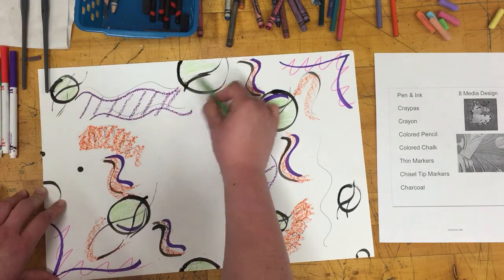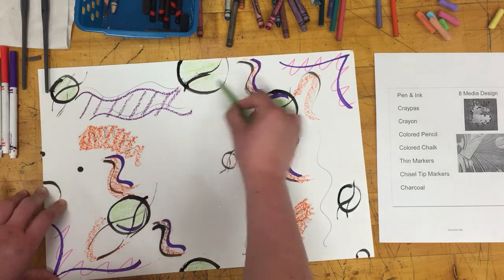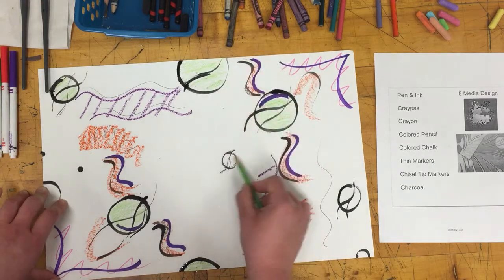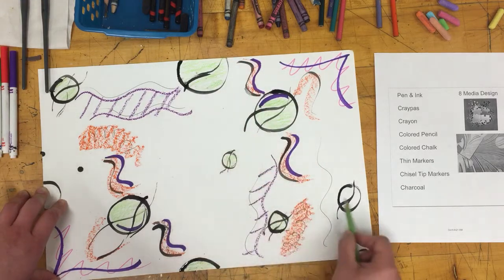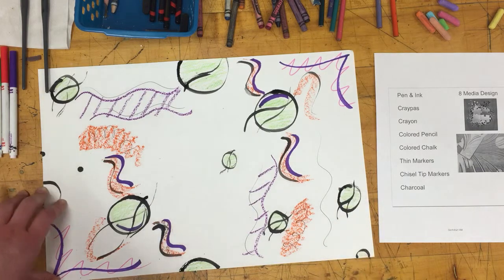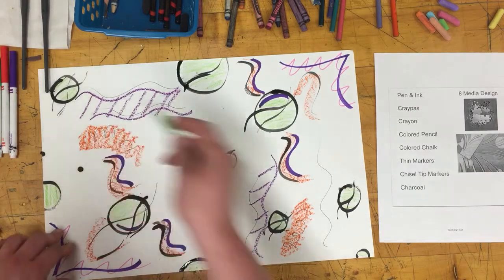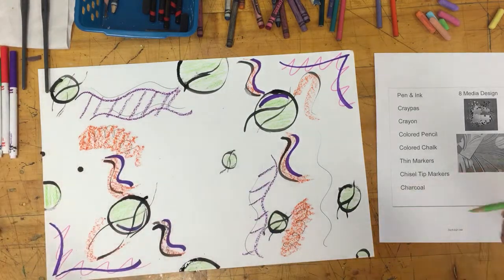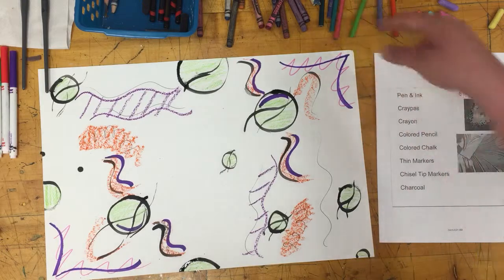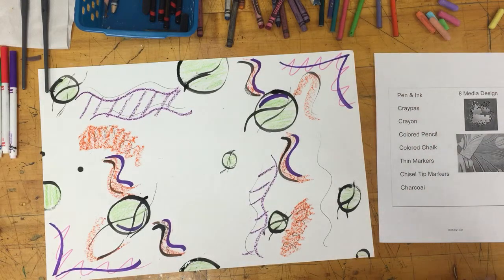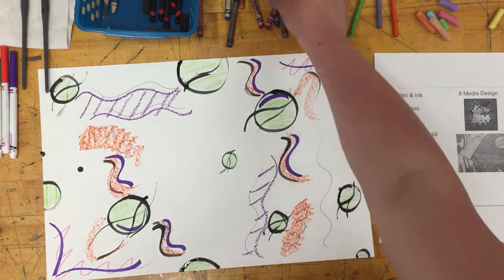You can see how I smudged the ink a little bit. If it's not completely dry, that'll happen. Which I'm okay with right now. Got one over here. Okay, so colored pencils can be used to color in, make marks of their own. Possibilities are endless.